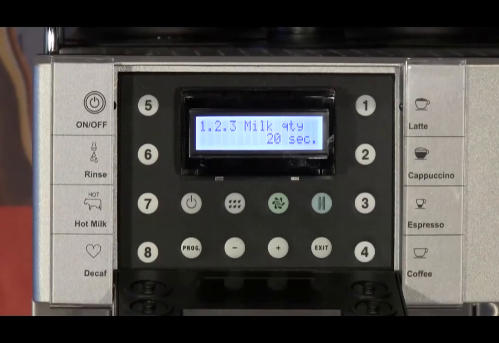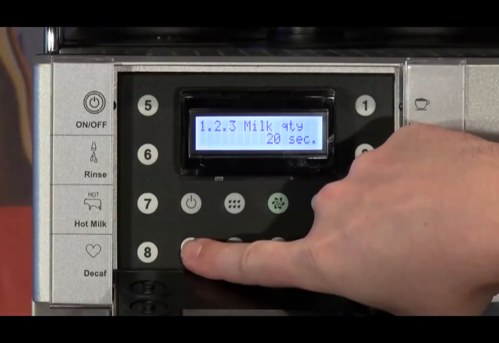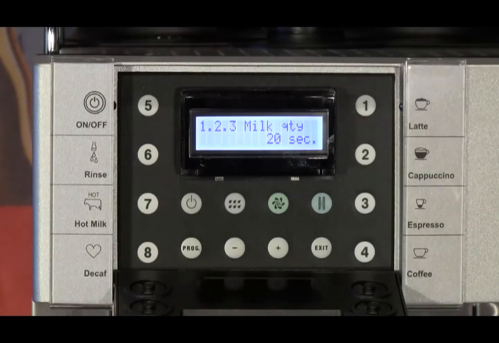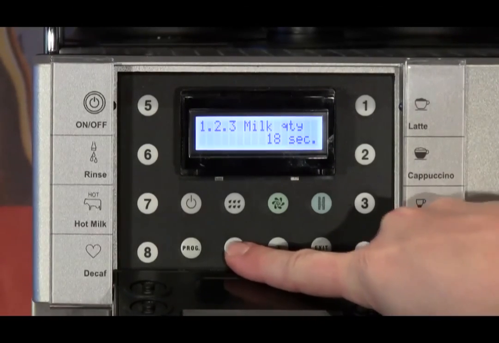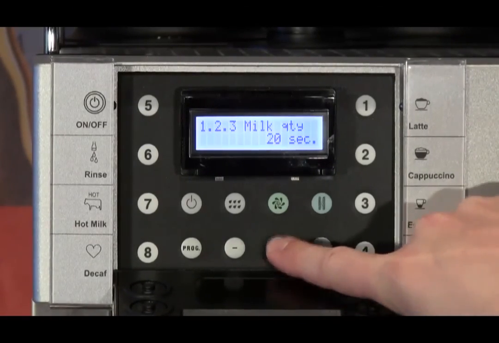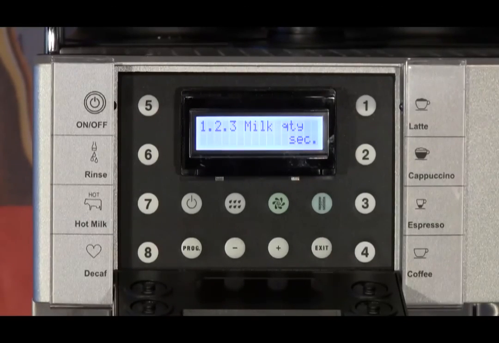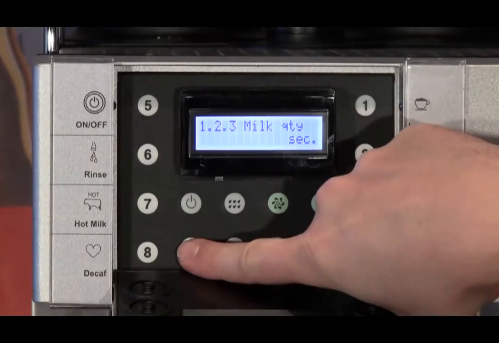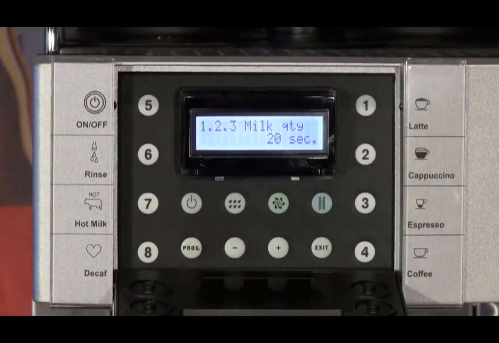Next, we have Milk Quantity. This is the amount of steamed milk that will be dispensed for this drink. Like foam milk, to change this parameter, we enter it by pressing the prog button. We then decrease or increase the amount based on what our desired milk quantity is. Once we get to that desired amount, press prog to save that change.